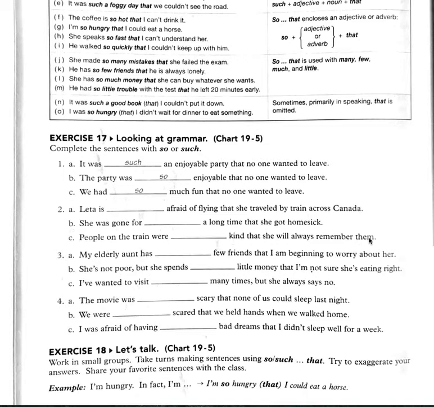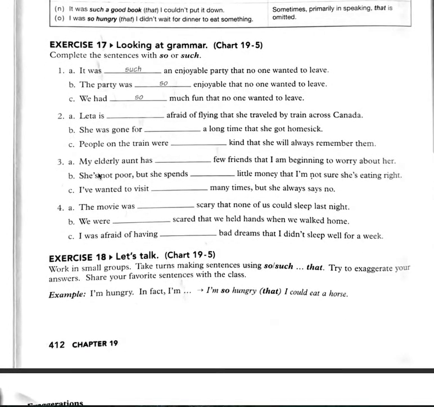Number 3. My elderly aunt has blank few friends that I am beginning to worry about her. Few friends. Here's an expression of quantity. My elderly aunt has so few friends that I'm beginning to worry about her. B. She's not poor, but she spends blank little money that I'm not sure she's eating right. Here's another expression of quantity. Little. She's not poor, but she spends so little money that I'm not sure she's eating right.